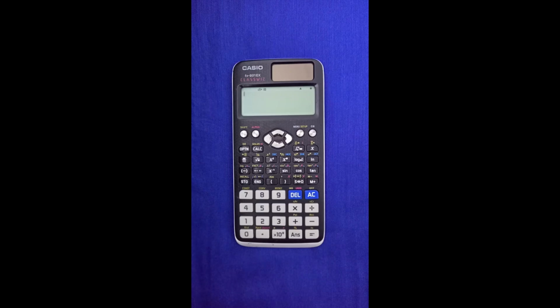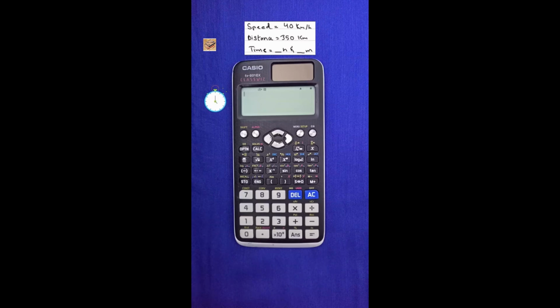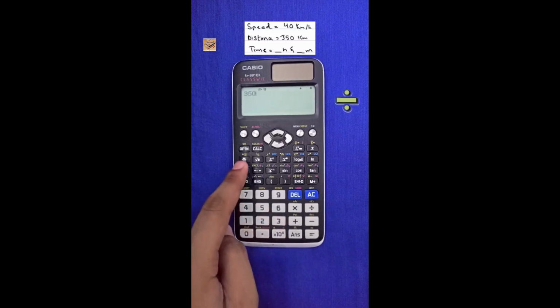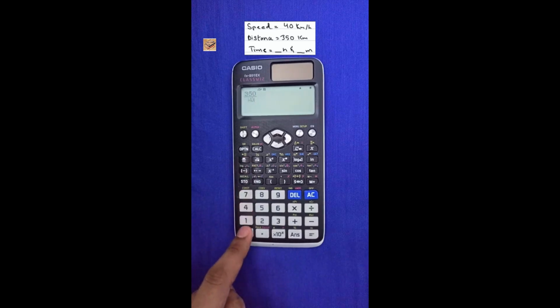So for the question above, the speed is 40 kilometers per hour and the distance is 350 kilometers, and you need to calculate the value of time in hours and minutes. So just apply the formula. Time is equal to distance divided by speed. It will be 350 divided by 40.